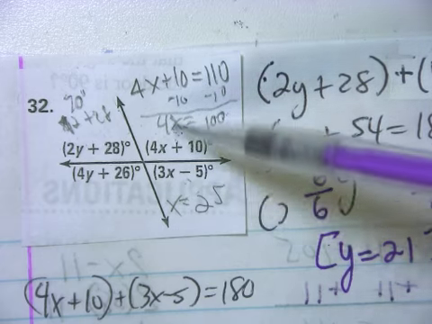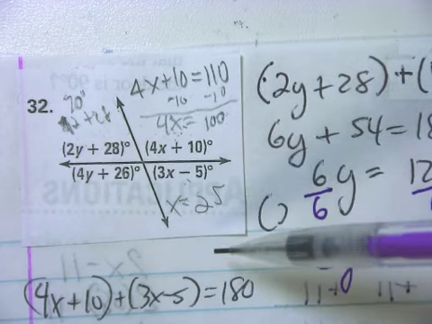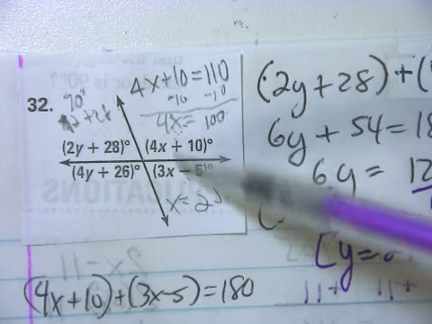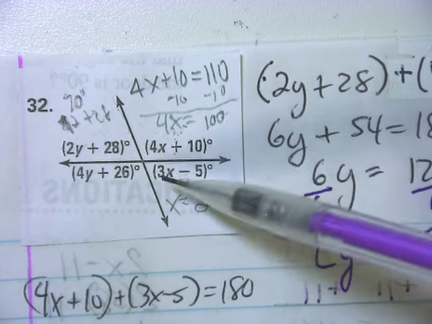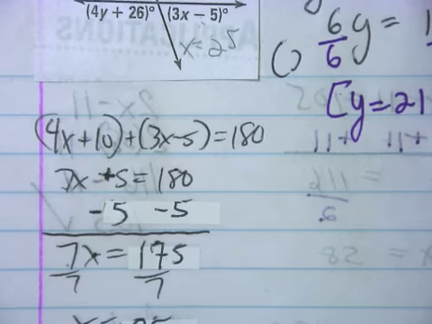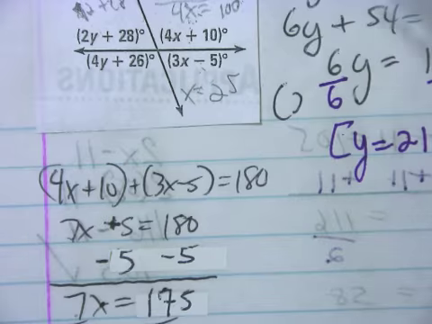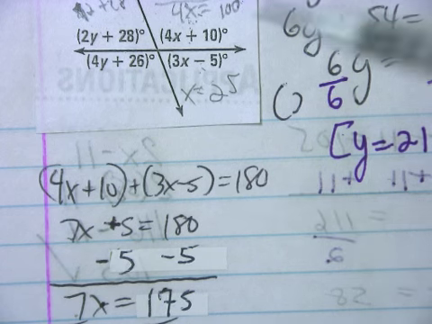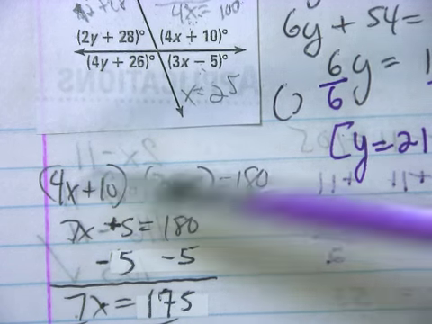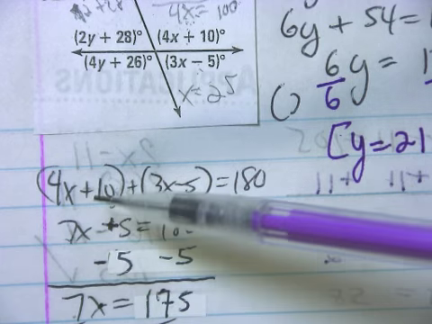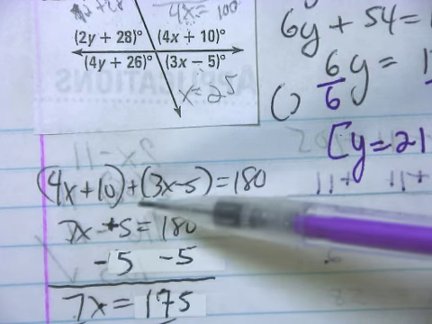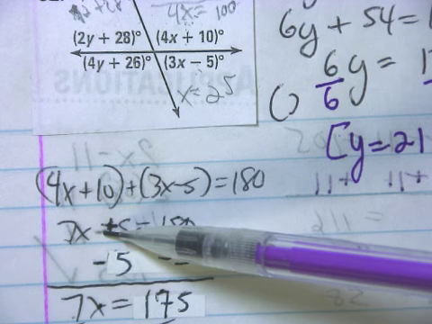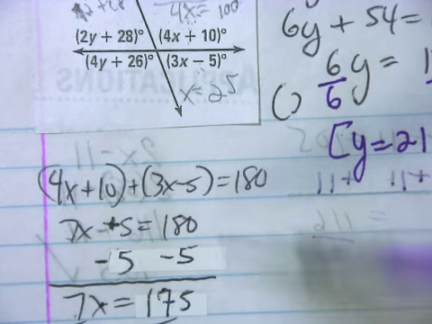Now, some people might have done it a different way. Some students might have said, you know what, Mr. C, I know that shortcut's pretty cool, but I just want to add these two together because I'm a little bit more comfortable with that. I know that if I add these two together, they're supplementary, and they add up to 180 degrees. So let's do that. I'm going to add these two angles together, 4x plus 10 and 3x minus 5. So here is my 4x plus 10 plus 3x minus 5 is equal to 180.